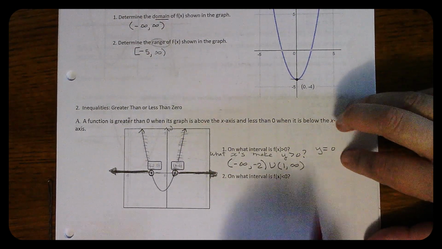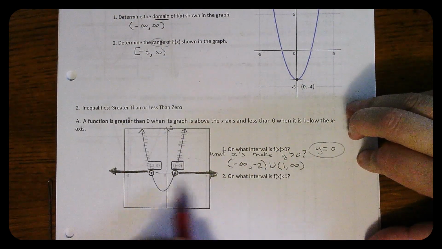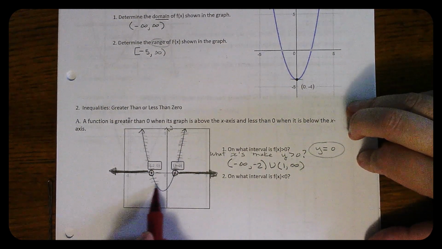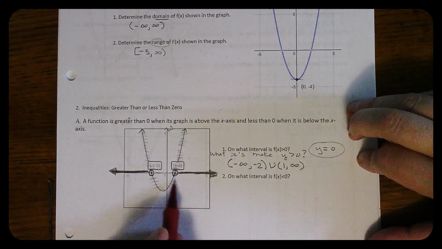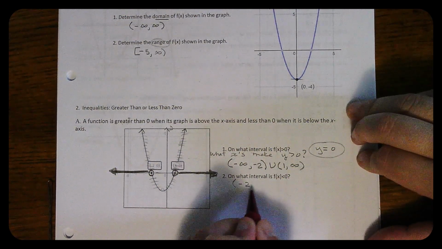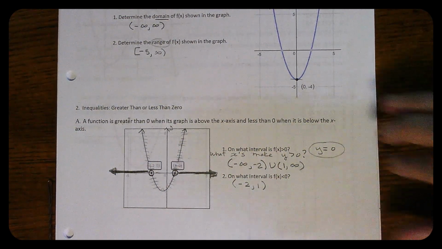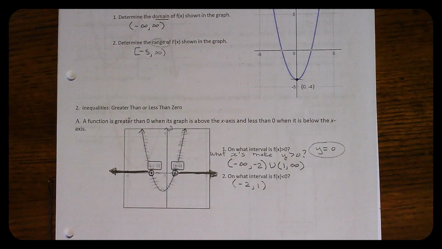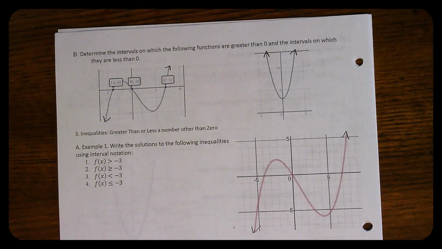All right, so the same thing can be done if it says on what interval is f of x less than 0. We're still talking about the x-axis, and these y's are less than 0. And the x's that make it happen are the x's from -2 to 1, parentheses. Okay, flip over on the back and you try B, same question, and let's see if you get those right.